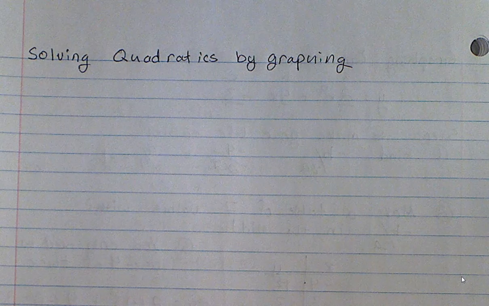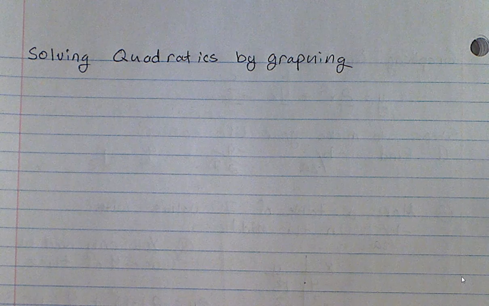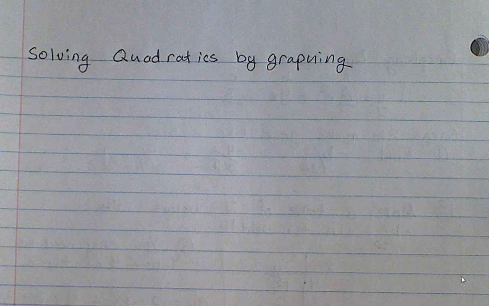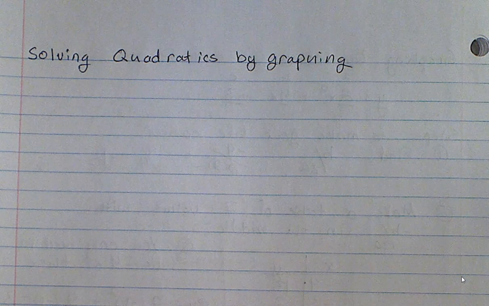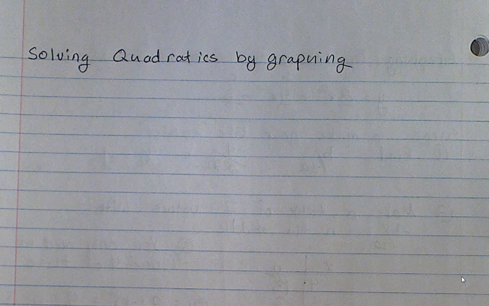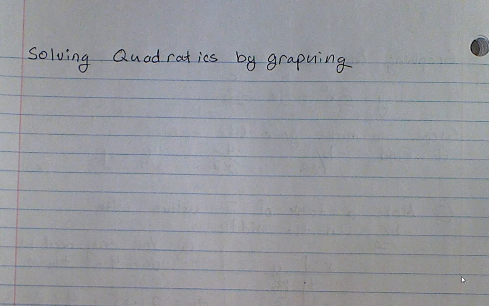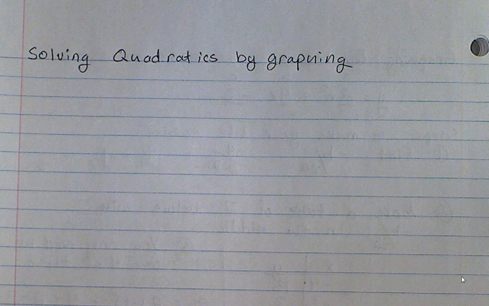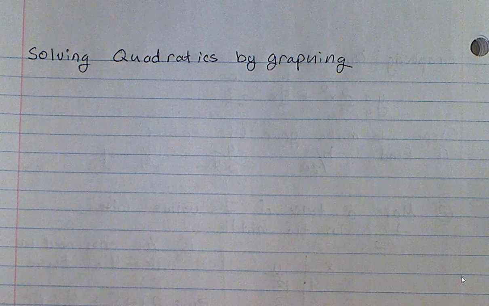So today we're looking at solving quadratic equations by graphing. We learned how to graph them last week, and we learned how to solve them a couple different ways in the last unit. We know how to solve them by factoring. We know how to solve them by using the quadratic formula, or hopefully you do. Some people don't. And then last week we learned how to graph quadratics. Today we're going to use graphing and solving together.